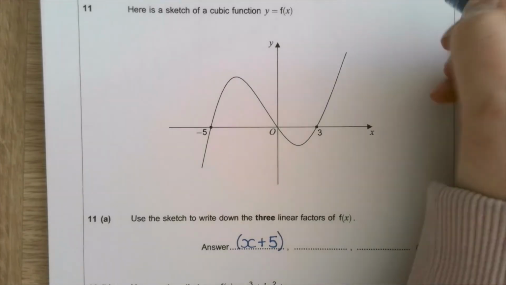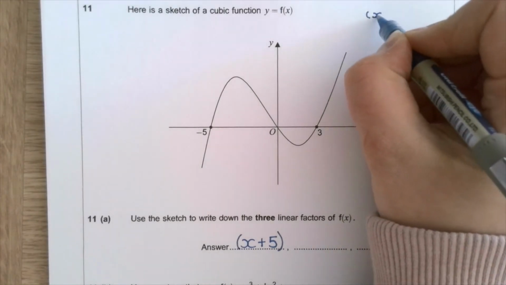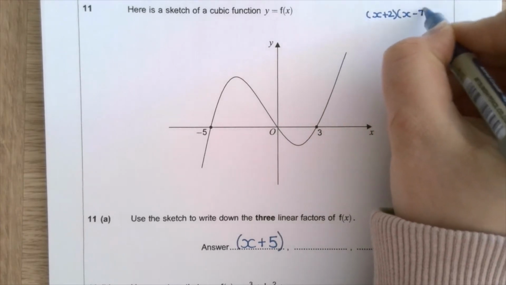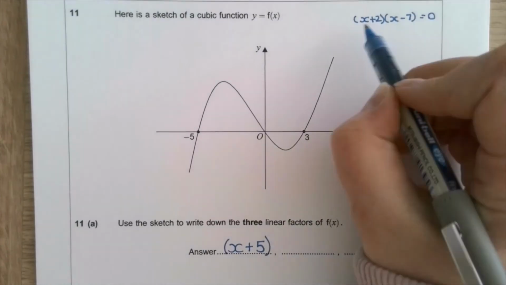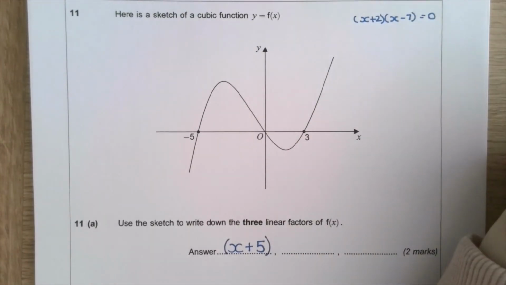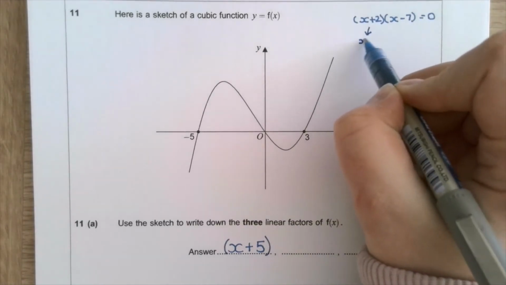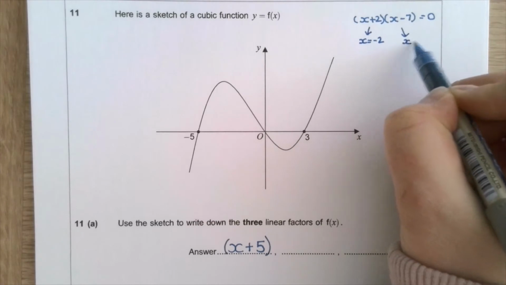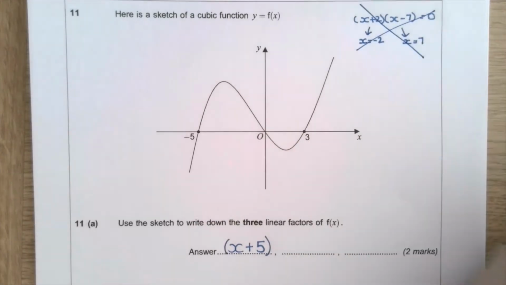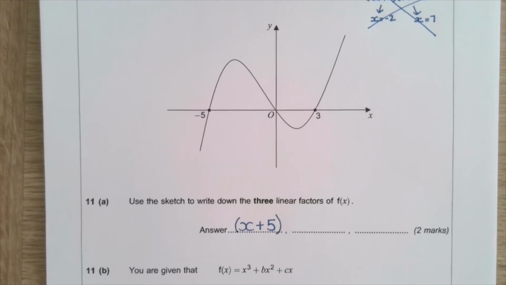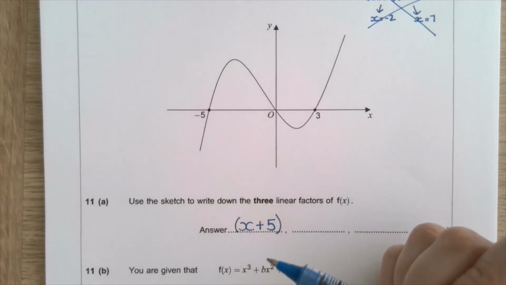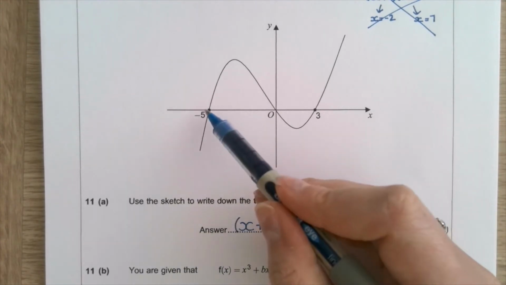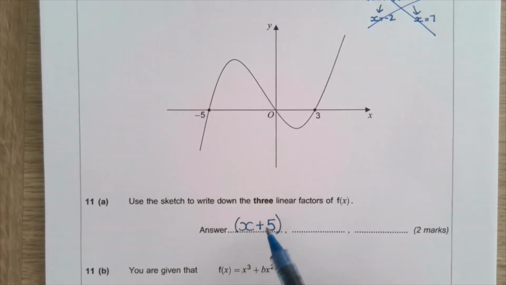Remember, when you are solving, for example, when you have got a quadratic, x plus 2, x minus 7 equals 0, you may have factorised this already. Remember that your two solutions where it would cross the x-axis would be at x equals minus 2 and x equals 7. Now obviously that's nothing to do with this question, that's just to show you. So this curve, this graph, crosses the x-axis at negative 5, so x equals minus 5 is the x solution. However, the factor, which would be in my brackets, is x plus 5.